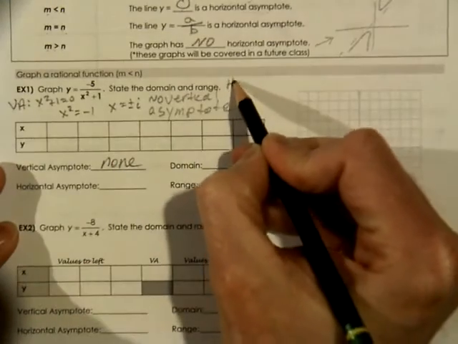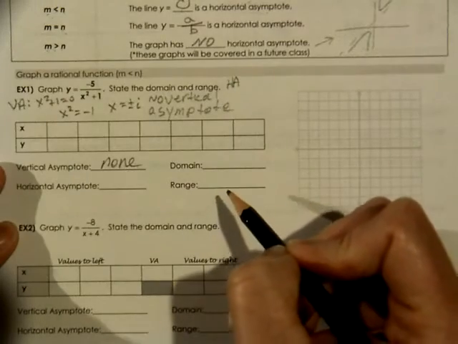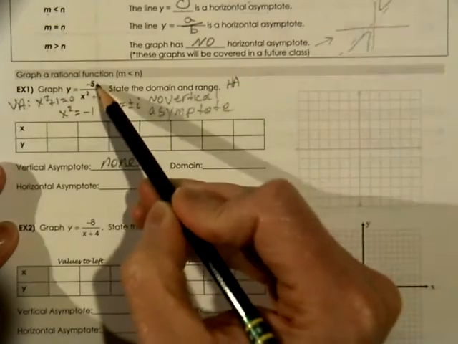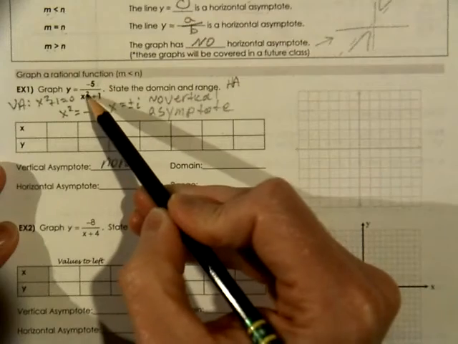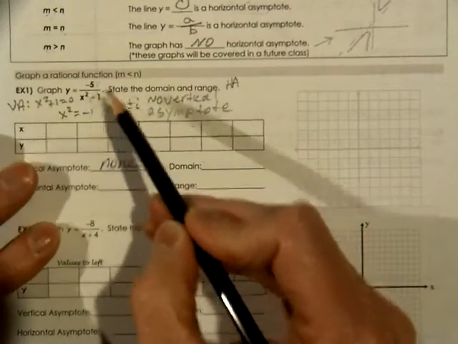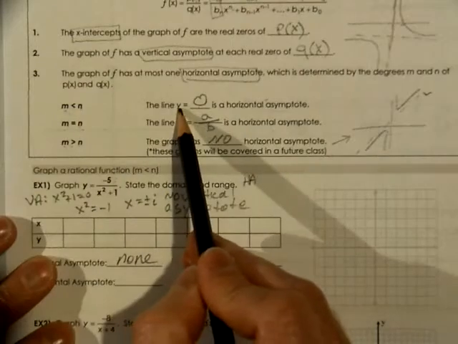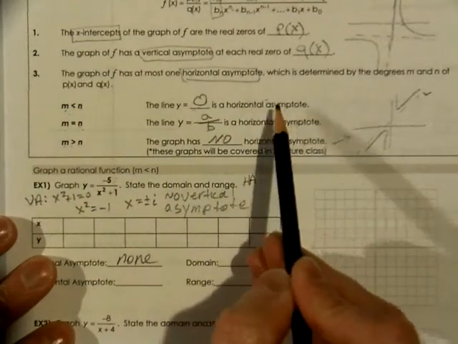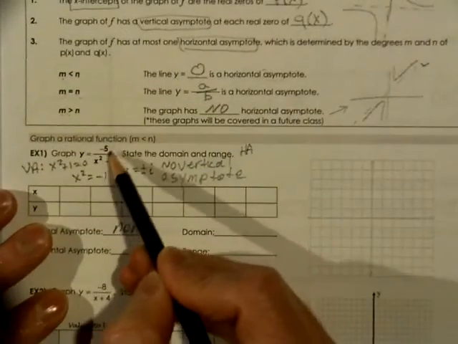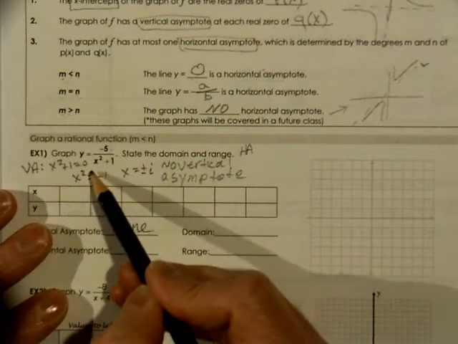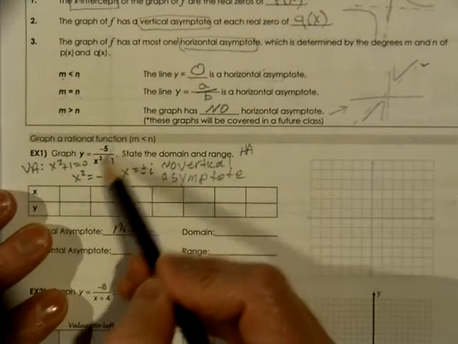Next we're going to look for a horizontal asymptote. For the horizontal asymptote, you have to pay attention to the exponents. As we discussed above, if m is less than n, then y equals 0 is the horizontal asymptote. We don't have an x on top, so that means the exponent is 0.